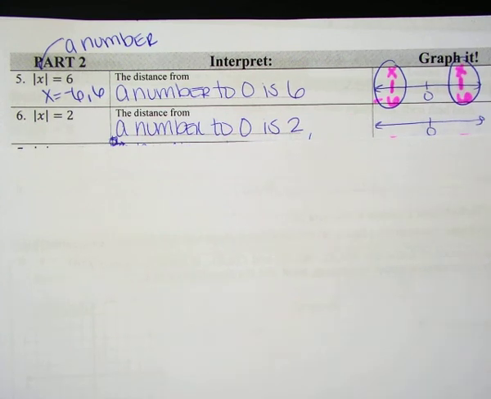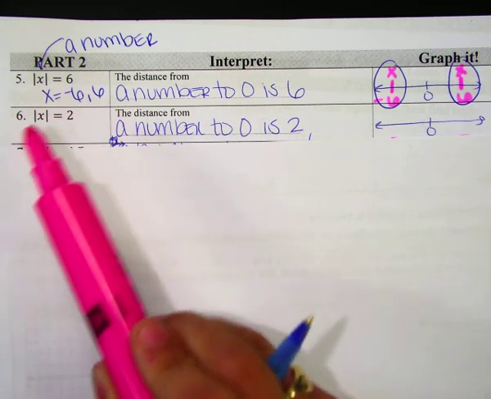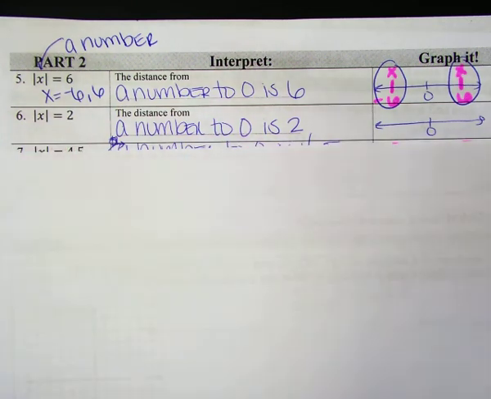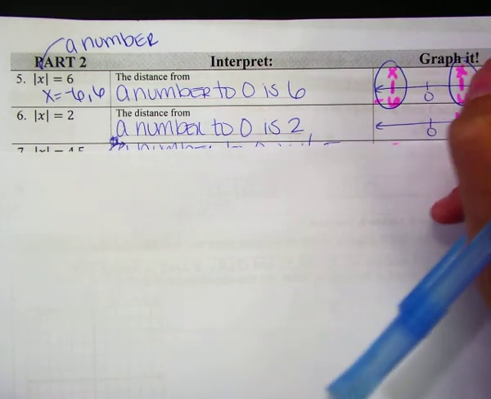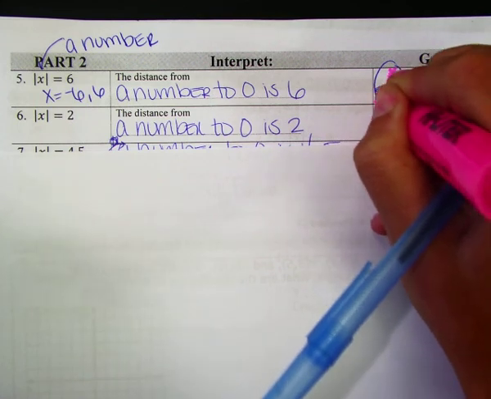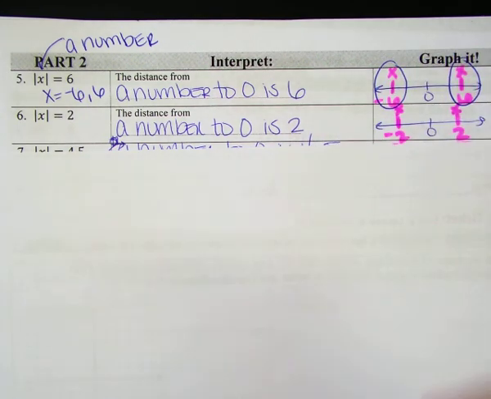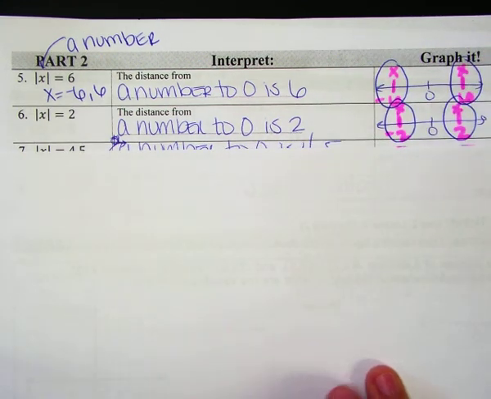Same thing with the absolute value of x equals 2. This says the distance from a number to 0 is 2. So there are two different locations for that. +2 is 2 units from 0, so we could be there. -2 is 2 units from 0, so it could be there. So again, there are two different answers that could make this true.